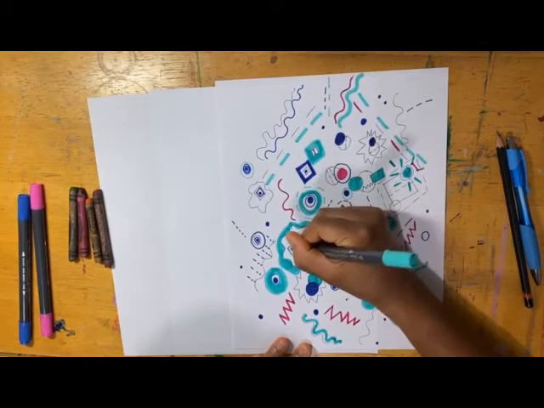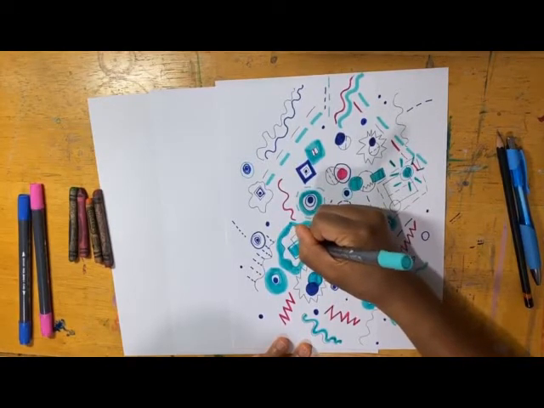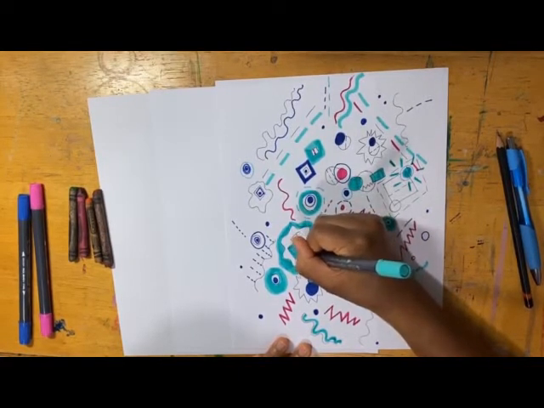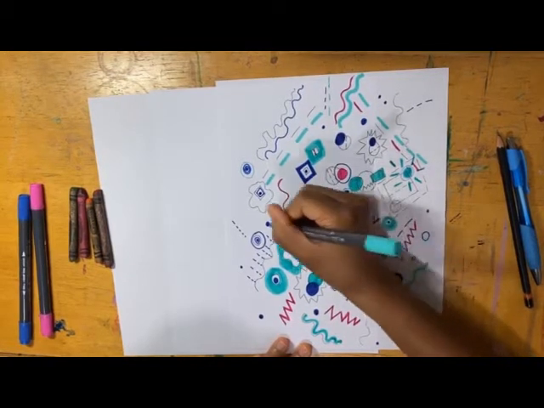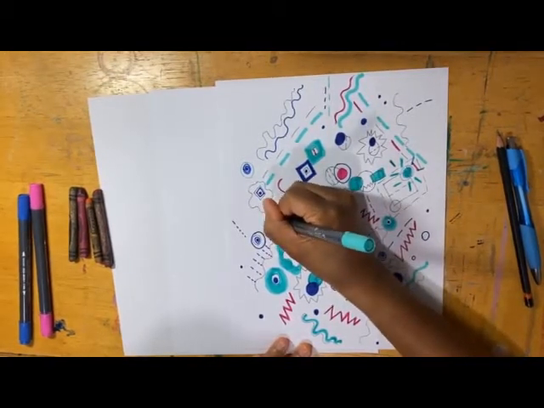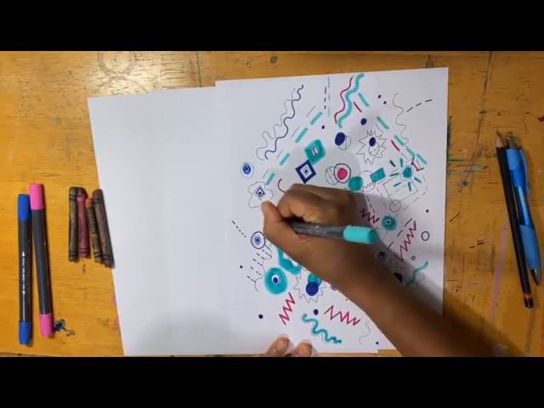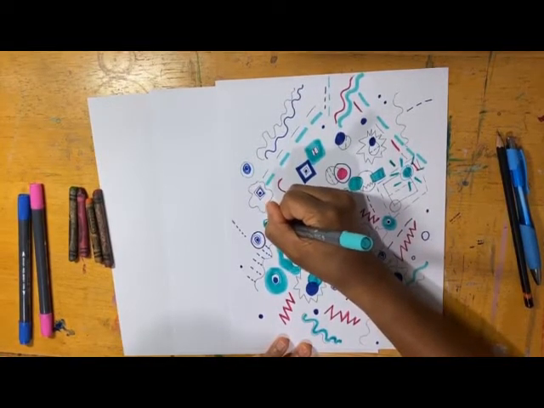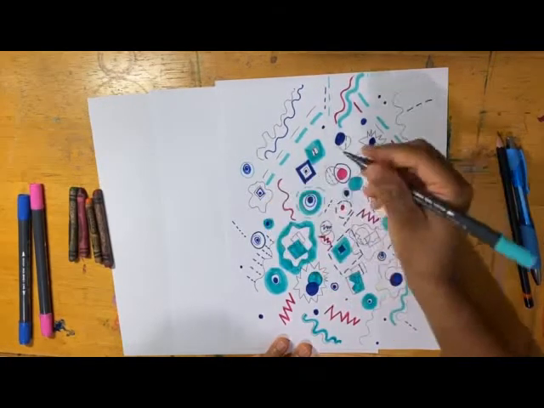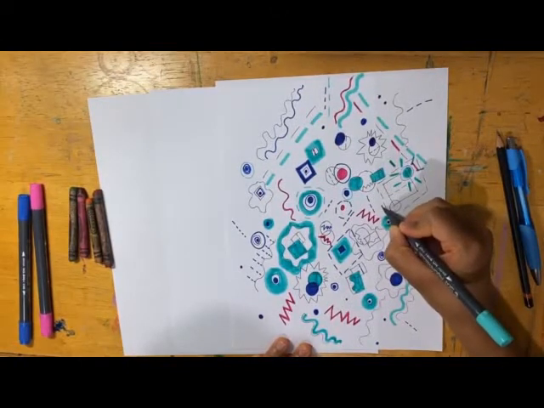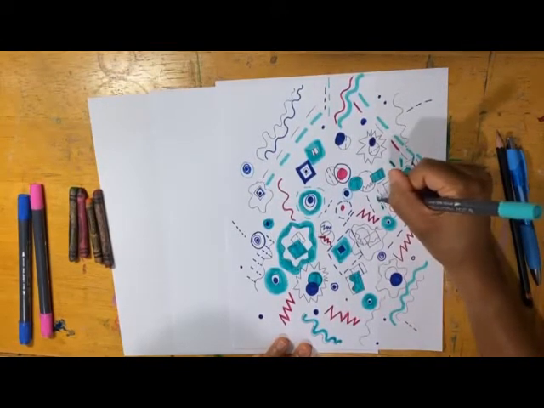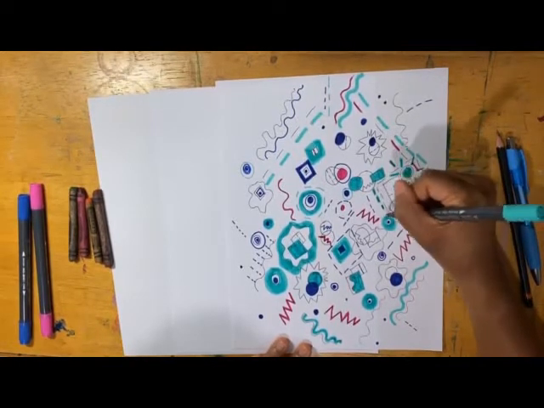I'm adding an outline to the square. You can make your illustration, your doodle, as complex or as simple as you'd like.